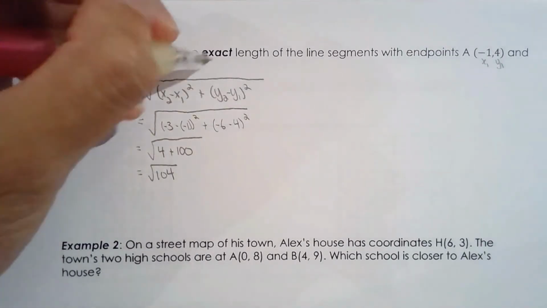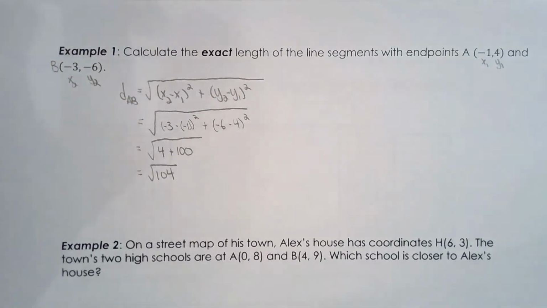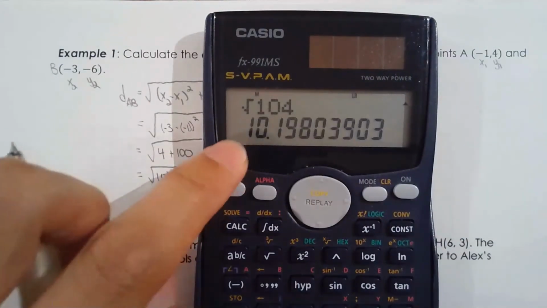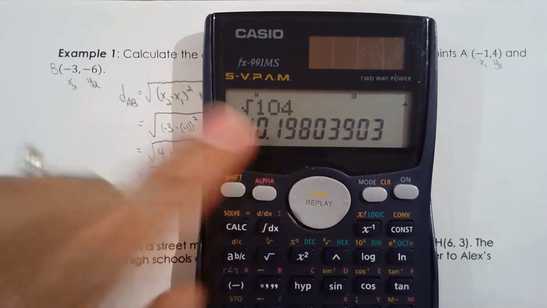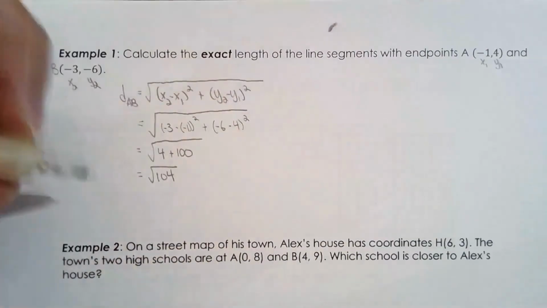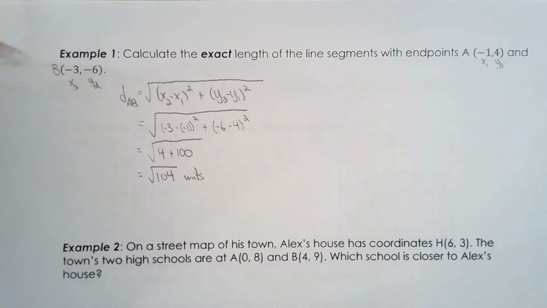Now it says exact. Exact means leave it as root 104. I know that bothers a lot of students, but once you punch it in the calculator and find root 104, that is no longer exact. Once you say approximately 10.2, that's approximate. So we don't want the approximate answer, so just leave it as the square root of 104. And let's just add units here. Bam, done. The length of this line segment with the given endpoints is root 104 units. Okay, square root of 104 units.